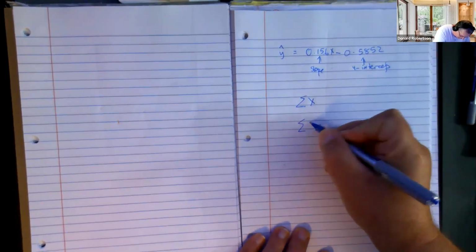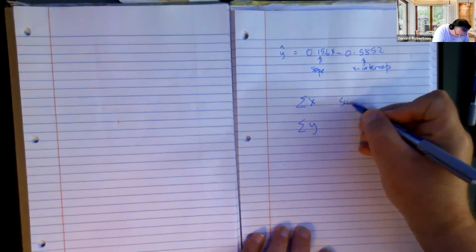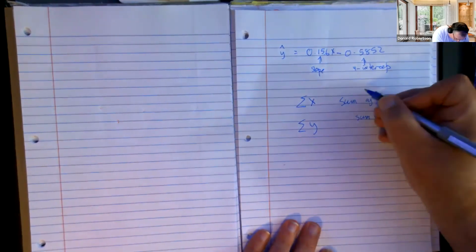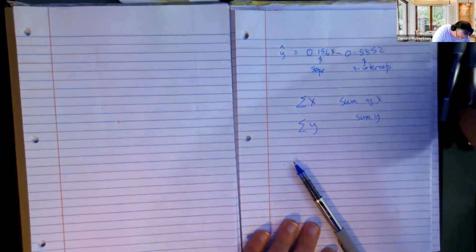Let me show you what those guys are, because their name isn't as clear as what they ask you for. When they do sum of x or sum of y, that means the sum of x, and that one means the sum of y. So in my case, they just call it sum. That's what it's called in the table.